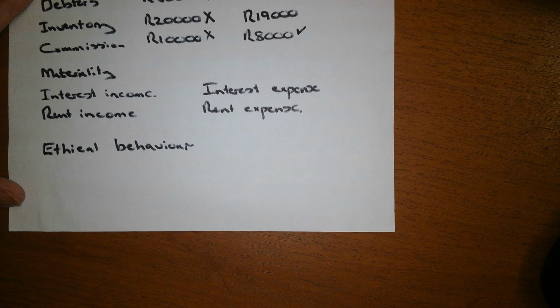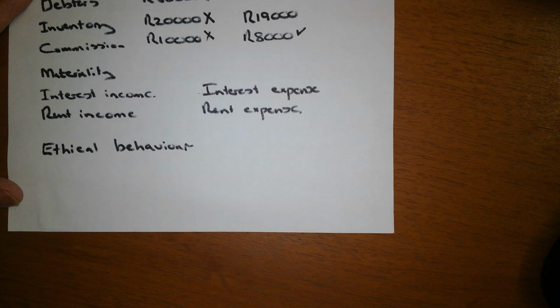So you must go through the chapter in your textbook as well as the questions in your question book, and ensure that you understand exactly how to answer the different questions on ethical behavior. It doesn't mean you have to go and study it out of your head. You must understand when it's right, when it's wrong, why is it wrong, and you must be able to explain that.